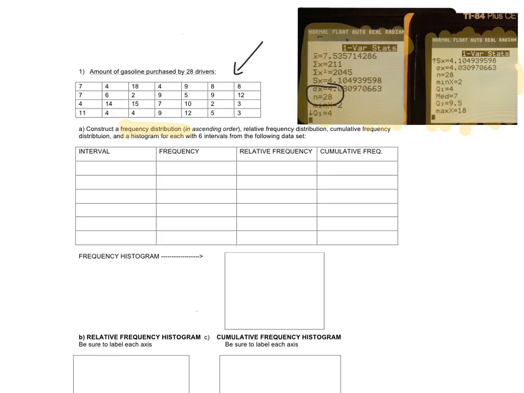Always make sure your n matches the number of data that you're given. In this case, they give us 28 data. And we need to construct a frequency distribution. What we're going to do is use this 5-number summary, the last 5 values that were given, to help us set up these intervals.